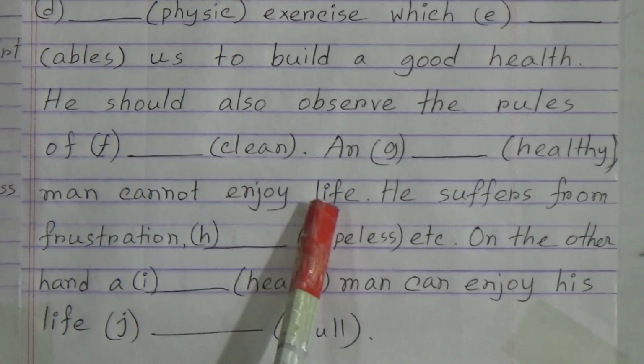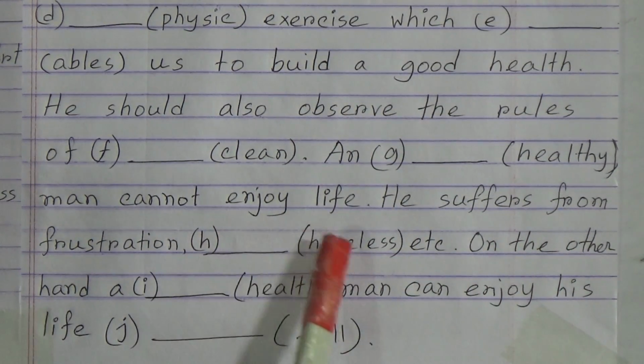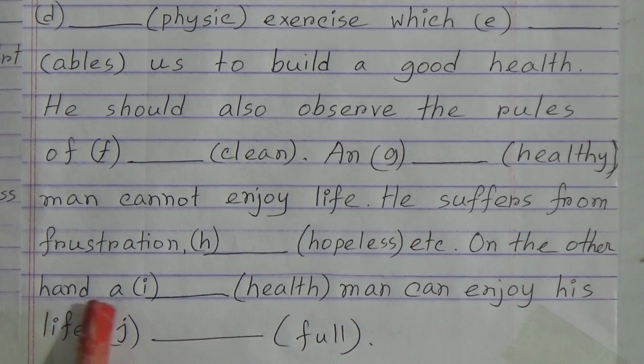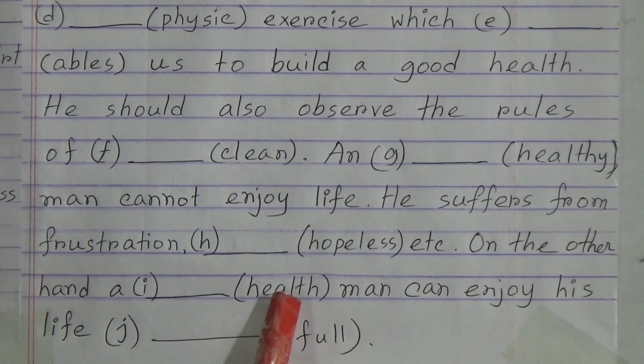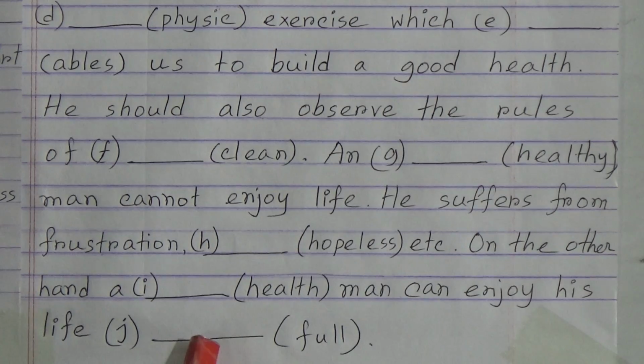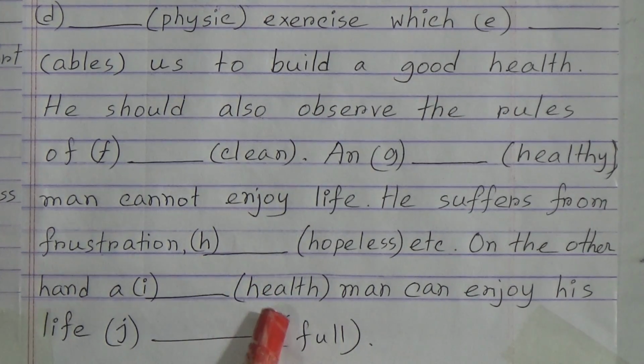Man cannot enjoy life. He suffers from frustration, H. Hopeless, etc. On the other hand, I. Health. Man can enjoy his life. Number J. Full. So all the words given in brackets with all the gaps, you have to change them using either suffix or prefix or both.